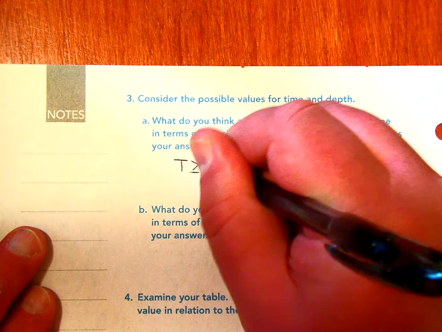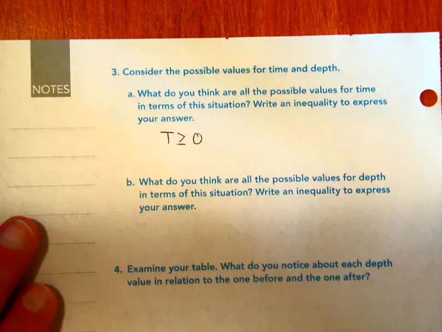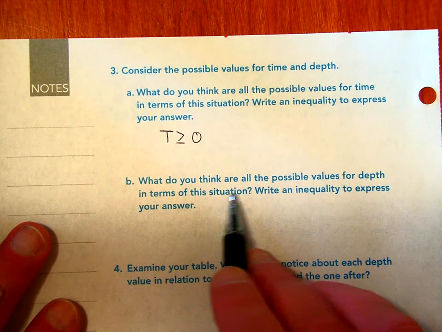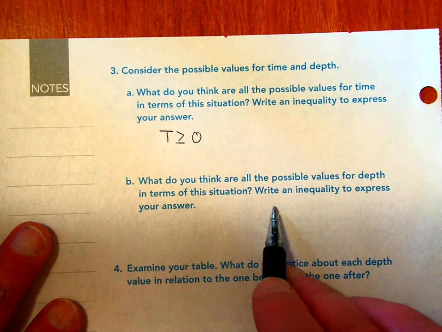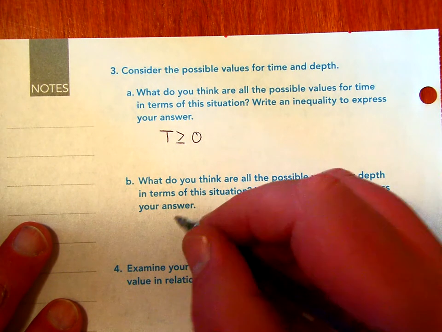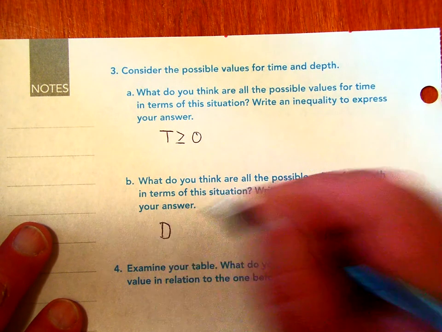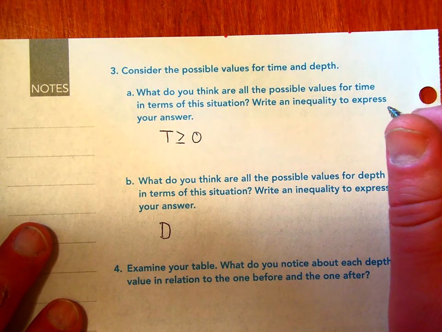What do you think all the possible values for depth are in terms of this situation? Write an inequality to express your answer. Well, the biggest or the highest depth can be is 0, but then the submarine can't go into the air. All it can do is go down. So the highest it can be is 0, and then depth has to be 0 or less.